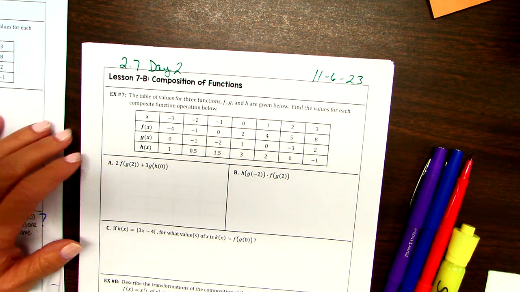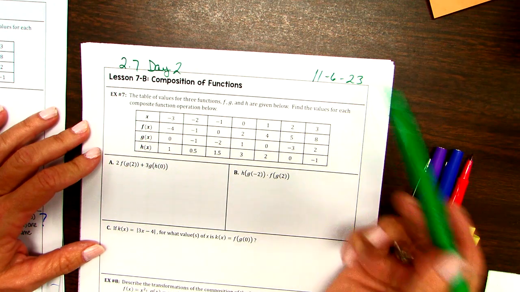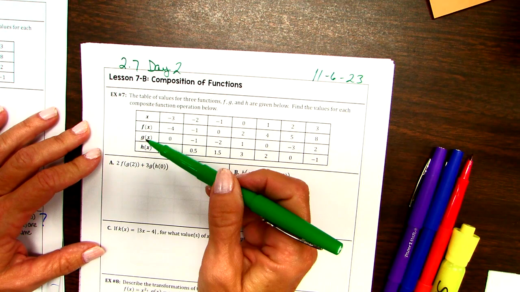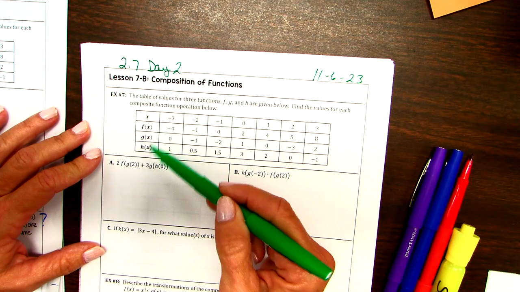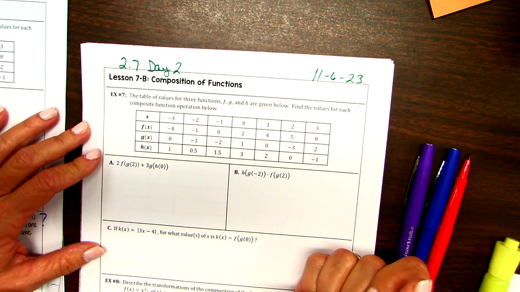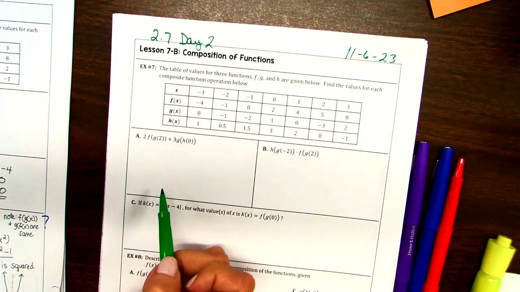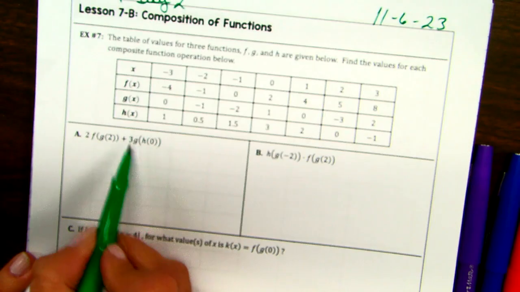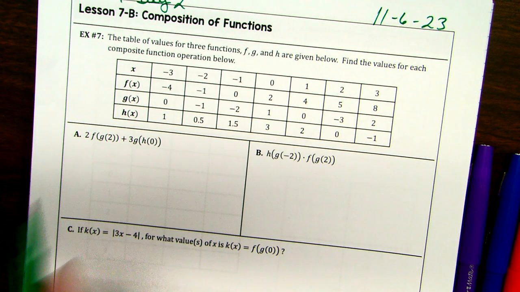So what we have in this first example is a table of values for 3 functions. So this is just a fancy table of values, right? They all have the same x values, and then f of x, g of x, h of x, these are the y values. So these just make ordered pairs for each of the 3 functions. And we're going to use it to perform the operations given to us, okay? So we need to find this composition and this composition and then add them together. And if you remember, we always start furthest to the right.